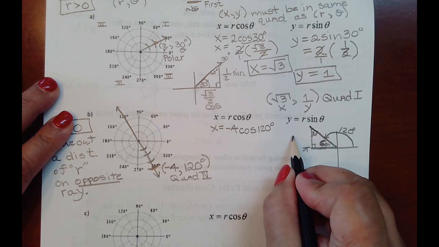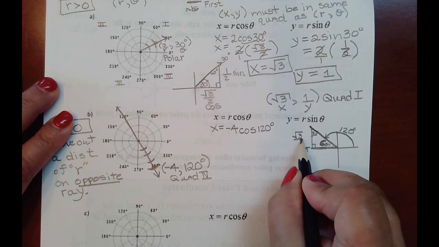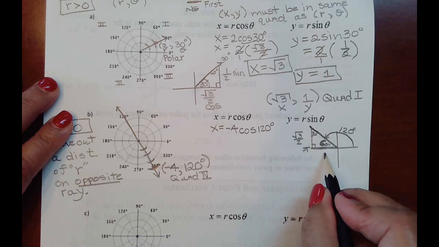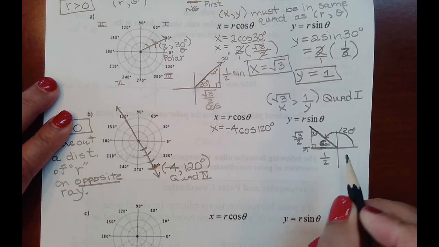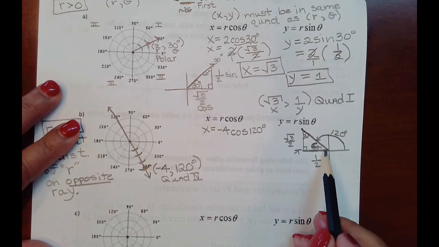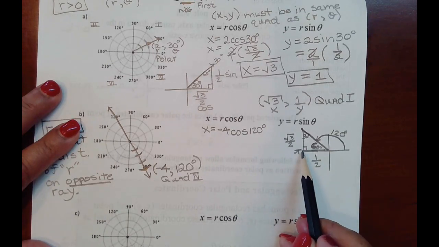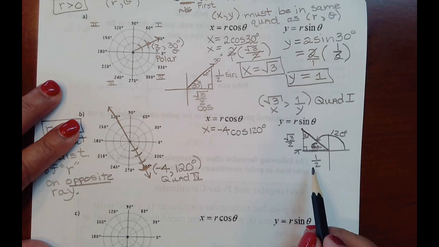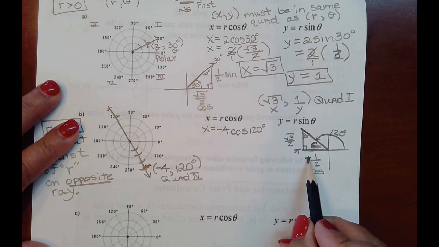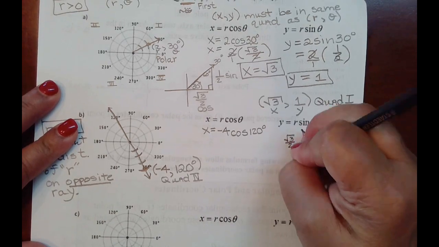Try to remember that the long leg, square root of 3 over 2, is always across from 60, and across from 30 is always the short leg. But because of the quadrant that you're in, you know that this horizontal leg represents the x value, or what we call the cosine. X values are negative in this quadrant.